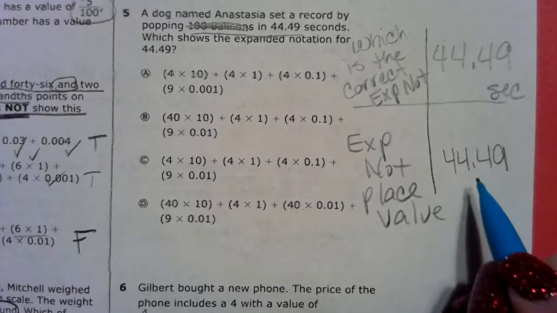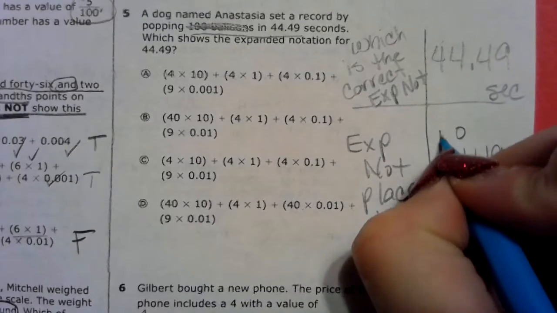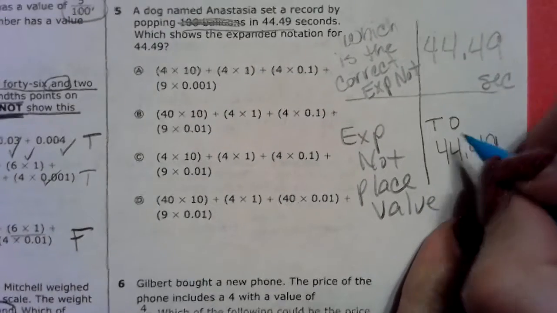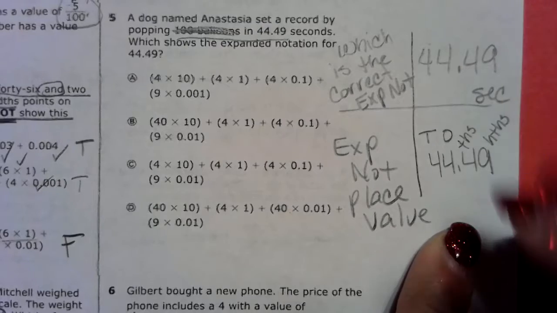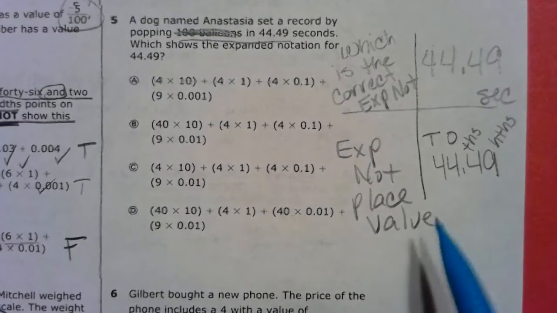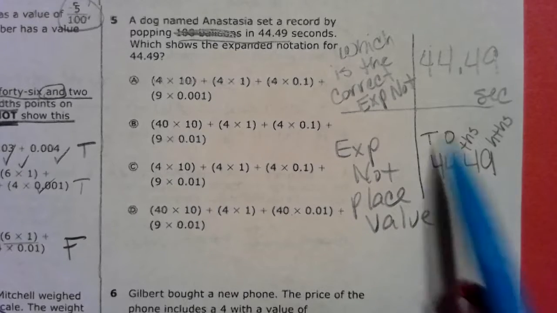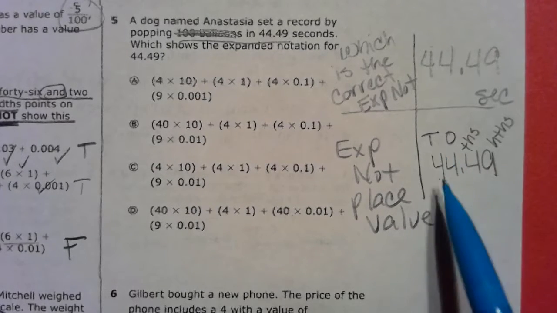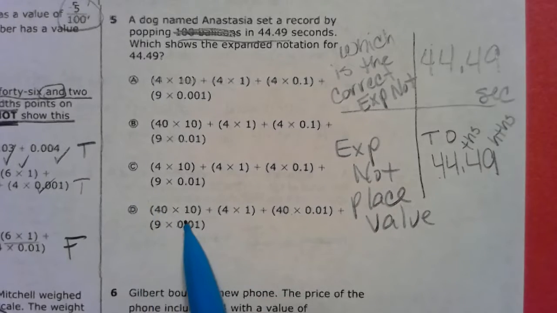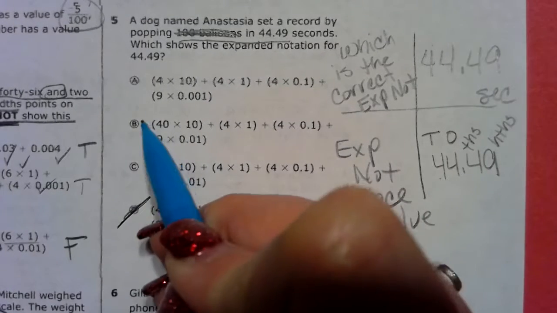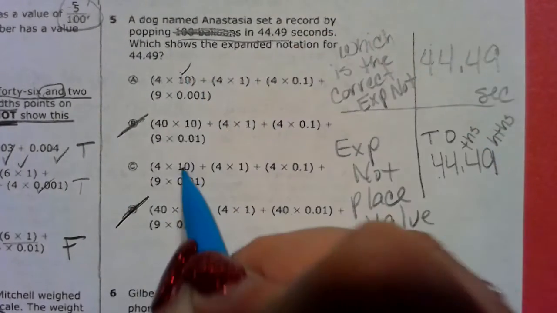44.49. What place value is this for? That is in the ones place. What place value is that for? That's in the tens. This 4 is in the tenths, and then we have hundredths. Okay, so I would have to do 4 times 10. So mark out any answers that don't have the 4 times 10. Okay, so I have a 40 times 10. Well, no, 40 times 10 would be too big. And that 40 times 10, that's too big. 4 times 10, 4 times 10. So these are both correct so far.